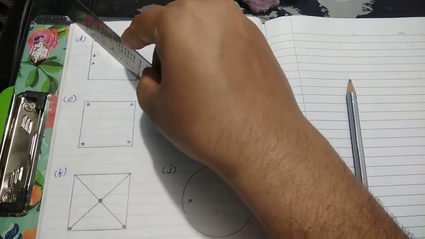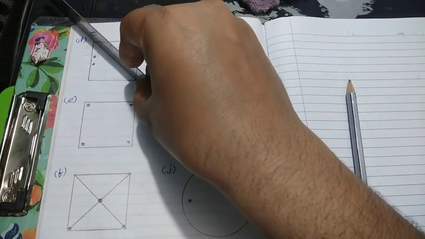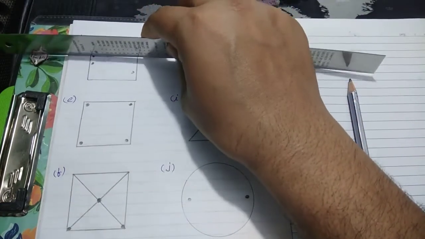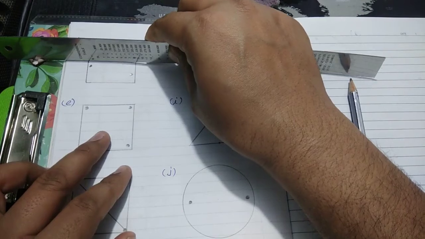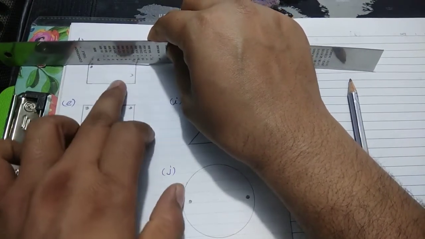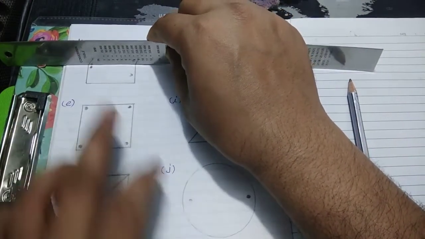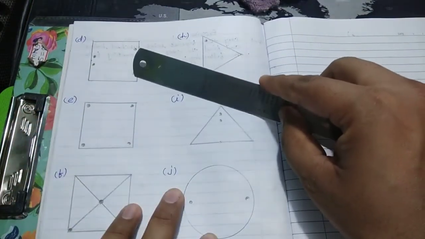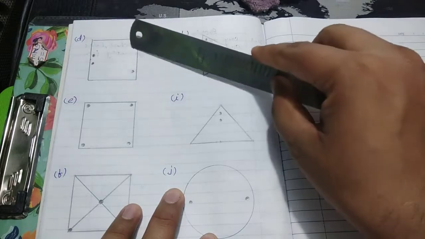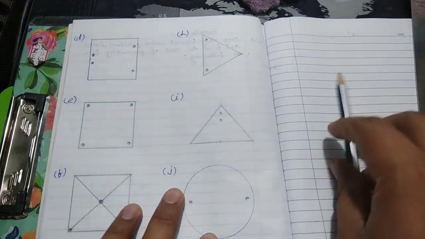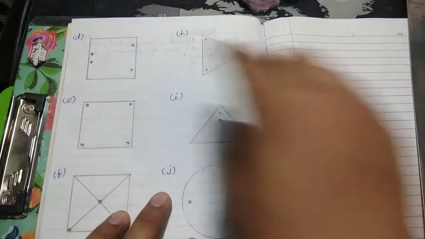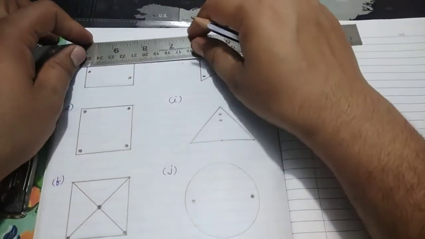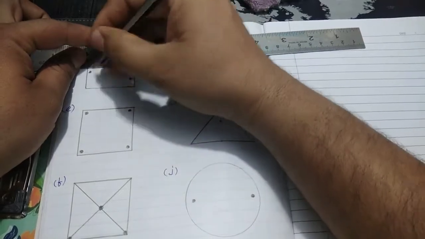If I do it this way, then also they will not coincide. But if I fold this shape from here, this dot will coincide with this dot, and this punch hole will coincide with this punch hole. So the line of symmetry for this shape is this one, a middle horizontal line.